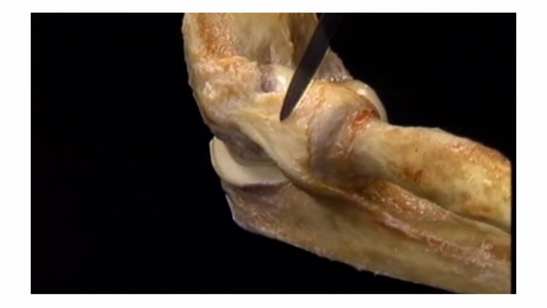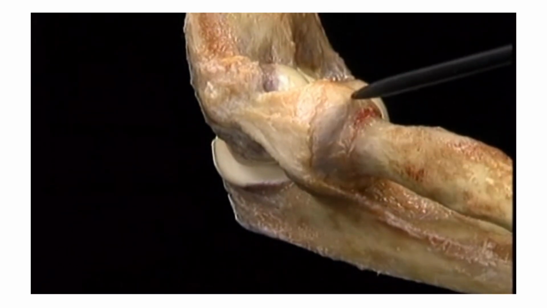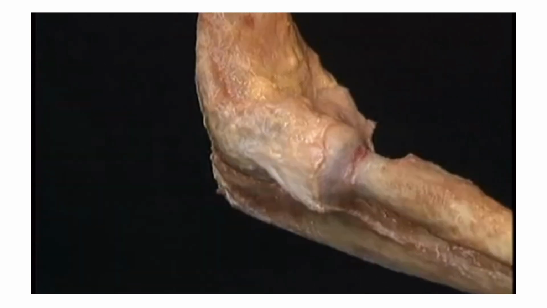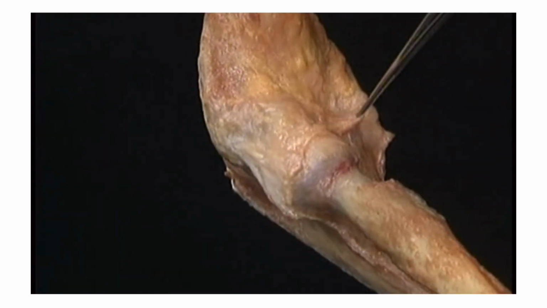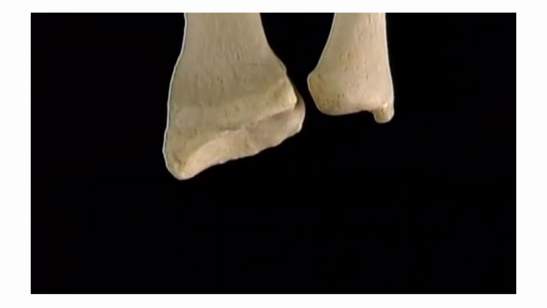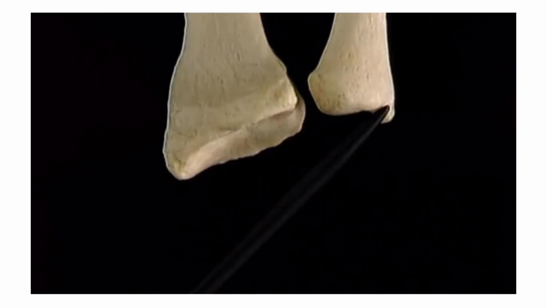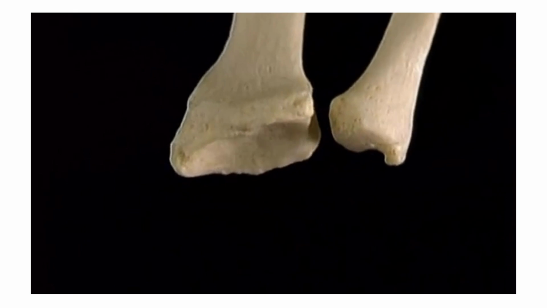Here's the radial collateral ligament, the annular ligament, the ulnar collateral ligament, and the joint capsule. On the distal ulna, here's the head and the ulnar styloid.